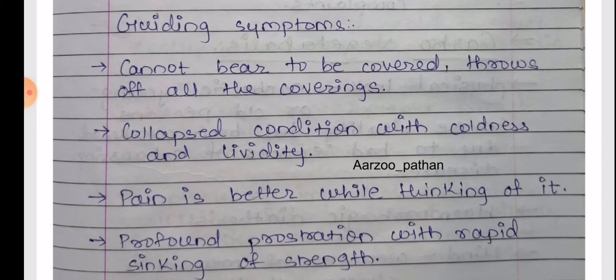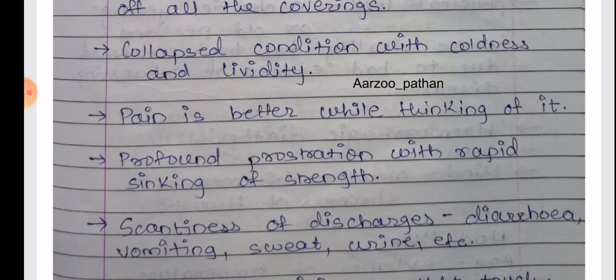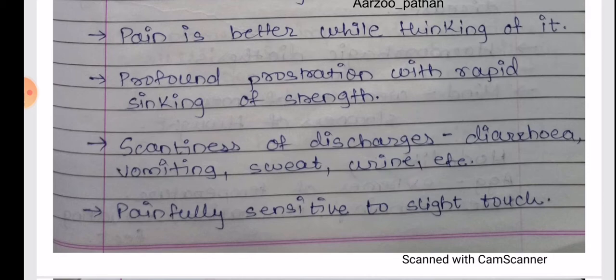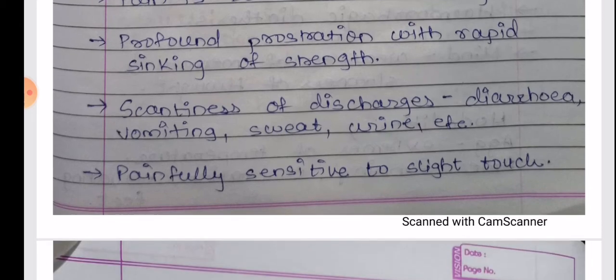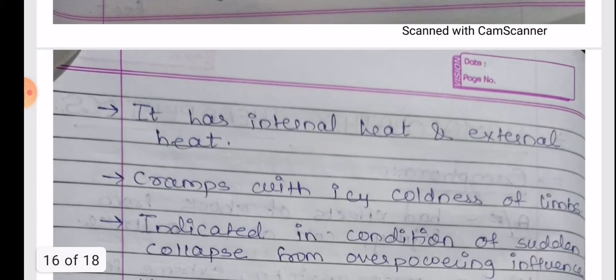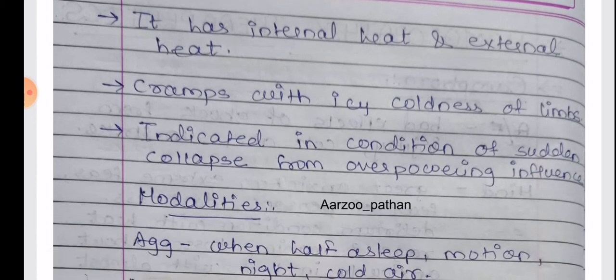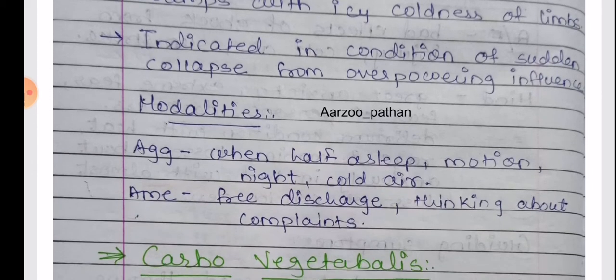Guiding symptoms: cannot bear to be covered, throws off all the coverings. Collapse condition with coldness and lividity. Pain is better while thinking of it. Profound prostration with rapid sinking of strength. Scantiness of discharges, diarrhea, vomiting, sweat, urine, etc., and painfully sensitive to slight touch. It has internal heat and external heat, cramps with icy coldness of limbs, indicated in conditions of sudden collapse from overpowering influences. Modalities: aggravating factors are when half asleep, motion, night, cold air, and ameliorating factors are free discharge and thinking about the complaints.